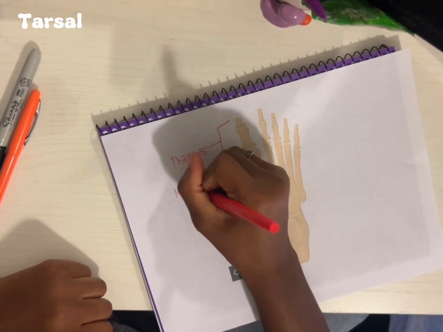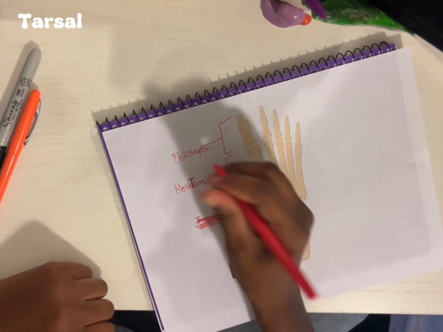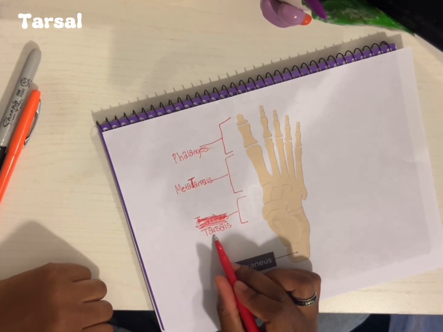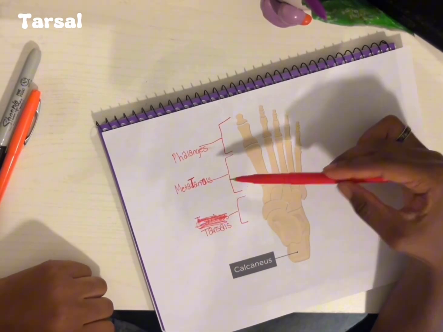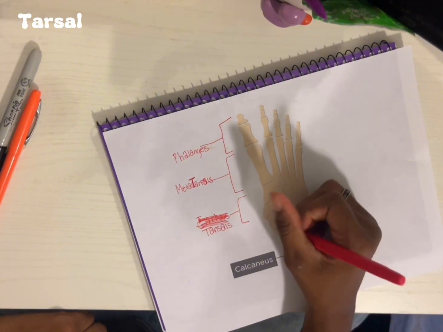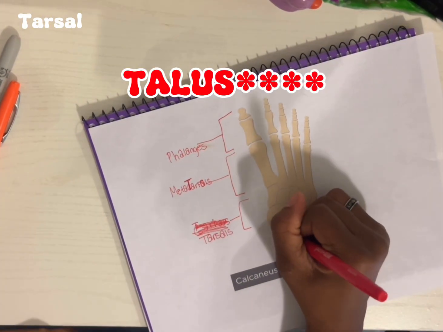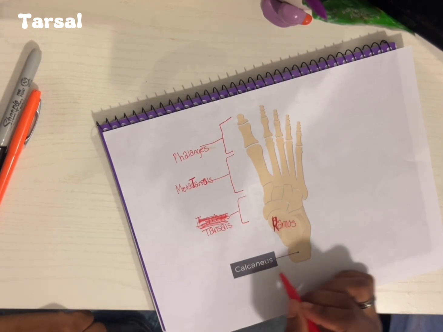It's actually tarsals. Okay, let's see, tarsals, guys, tarsals. So phalanges, metatarsals, tarsals, and then this is going to be your calcaneus.